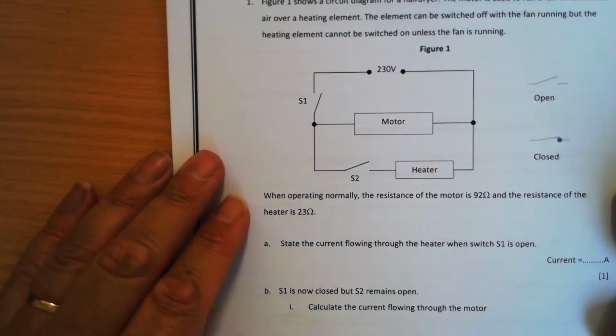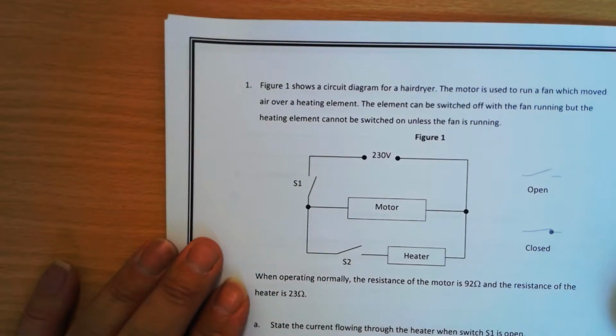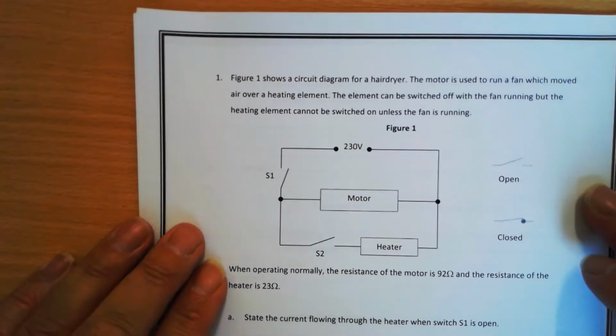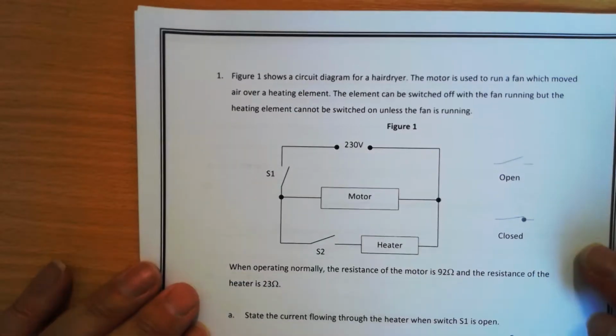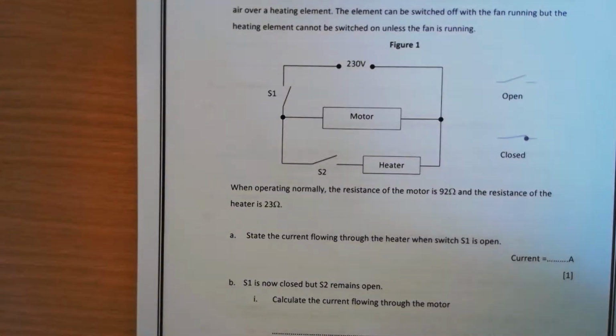It's a simple circuits question. You've got a circuit diagram for a hairdryer. The motor is used to run a fan which moves air over a heating element. The element can be switched off while the fan is running, and the heating element cannot be switched on unless the fan is running. So we start off with the first part, which is state the current flowing through the heater when switch 1 is open.